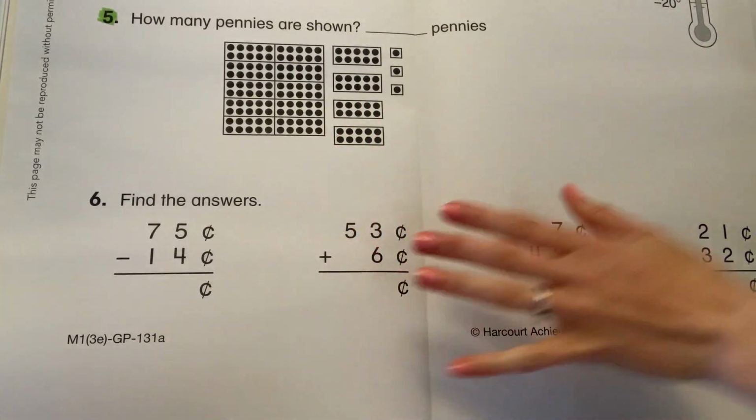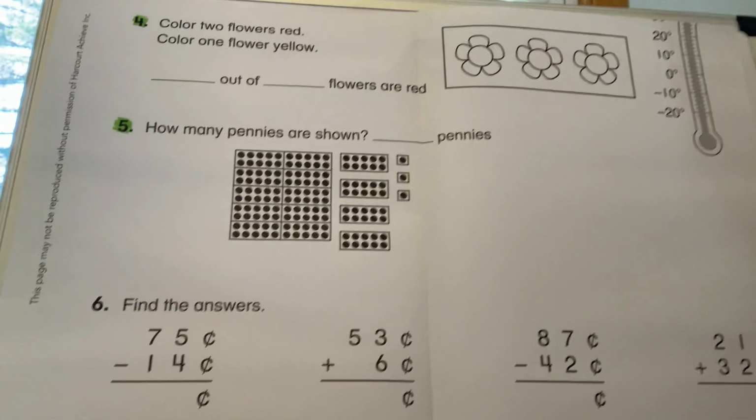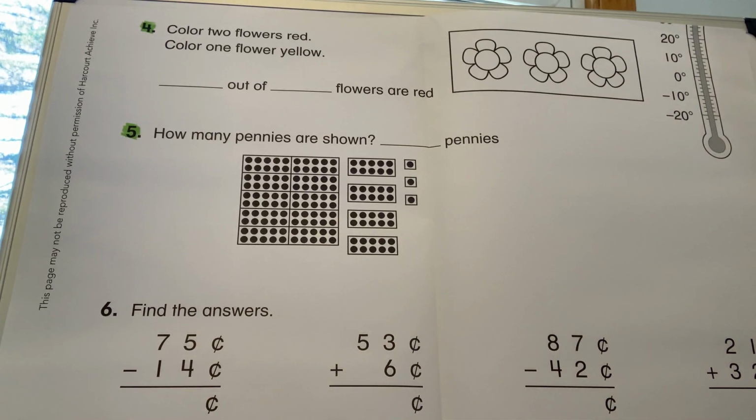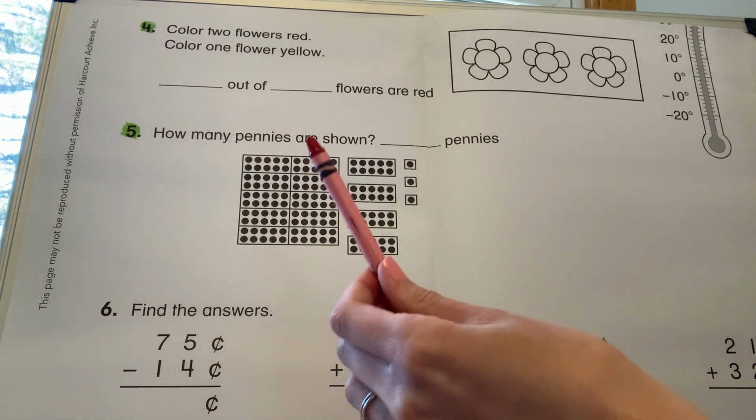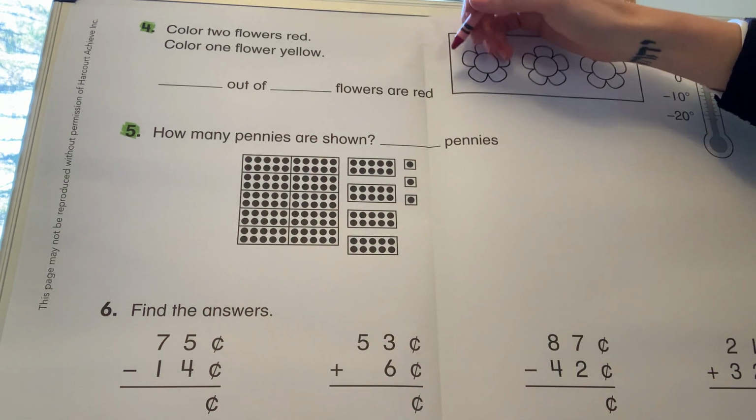Now, we're gonna do this together. We are going to do number 4. It says color 2 flowers red. So I want you to take out your red, and I want you to color 2 of these flowers red.